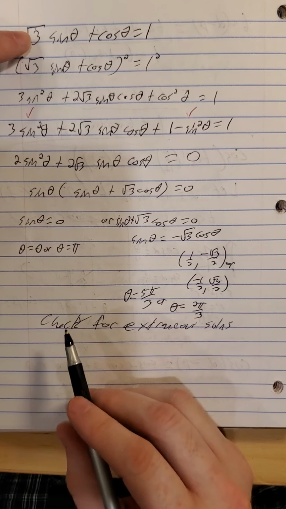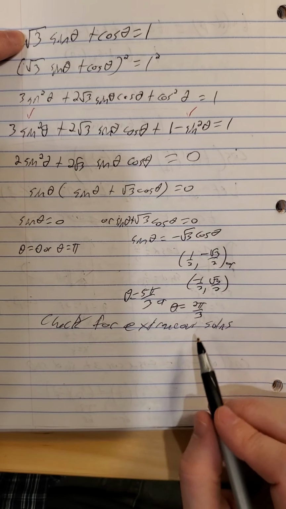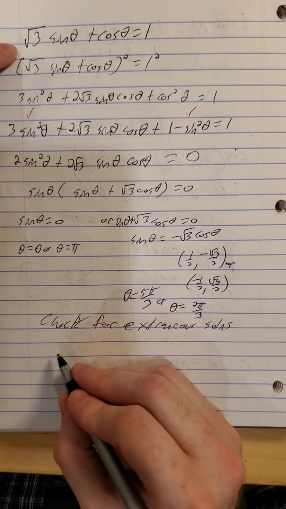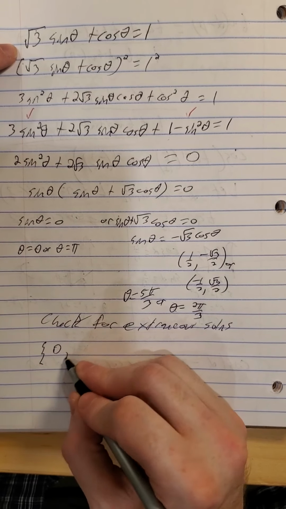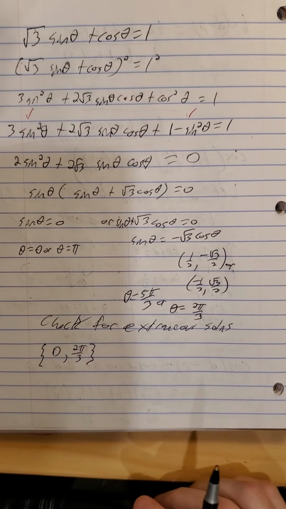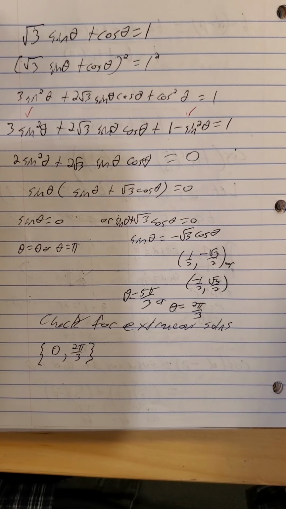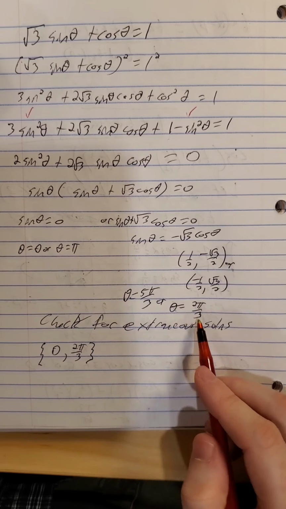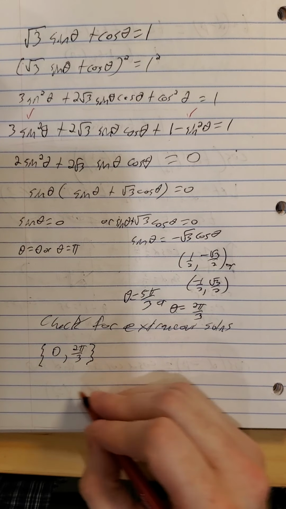So I'll leave it up to you to do that check, but again, plug each of these 4 in there. I'll tell you which ones we'll end up keeping, but I'll let you actually do the work on how we came to this conclusion that we only get to keep 0 and 2 pi over 3. So again, I'll have you check each of those 4. 2 of them we keep, 2 of them won't work in the original.